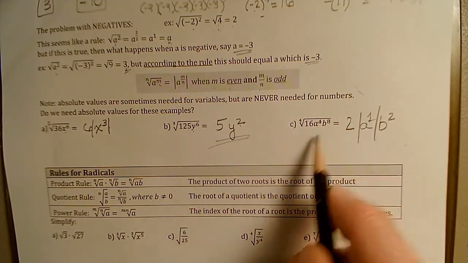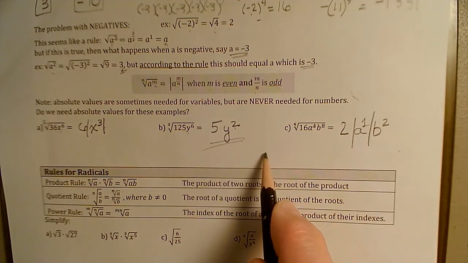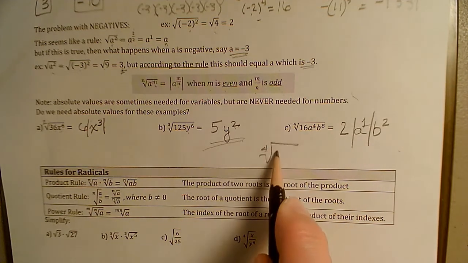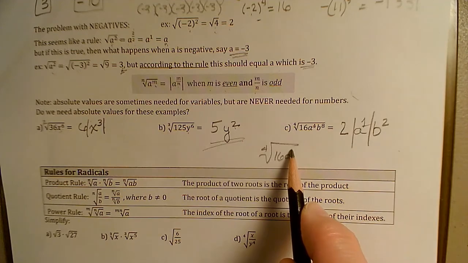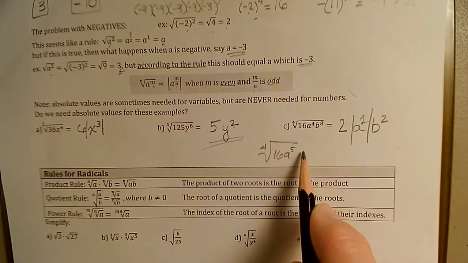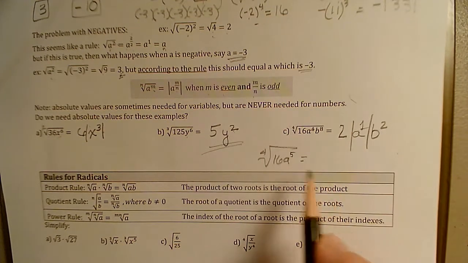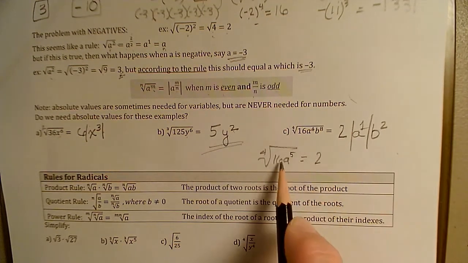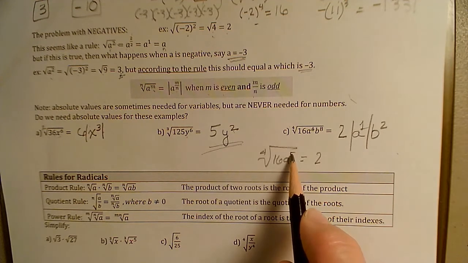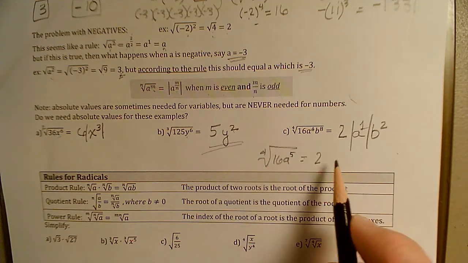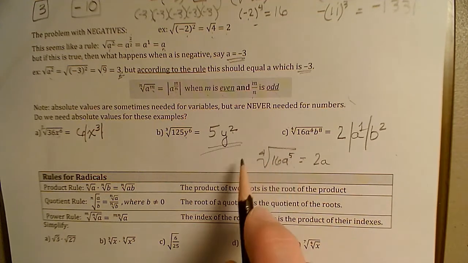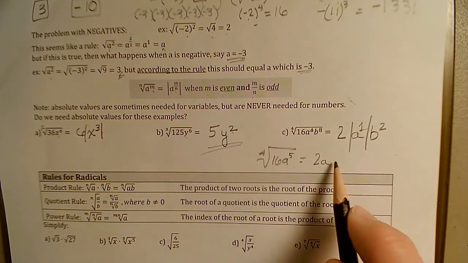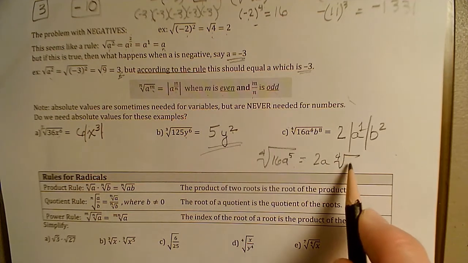Sometimes, like if I had the fourth root of 16, a to the, let's say, fifth, and I was doing that one, just a simpler version of that. The 16 comes out as a 2. And then this 5, this has got to be an a comes out. 4 a's in here form one out in front with another a left behind. So we have the fourth root of a.